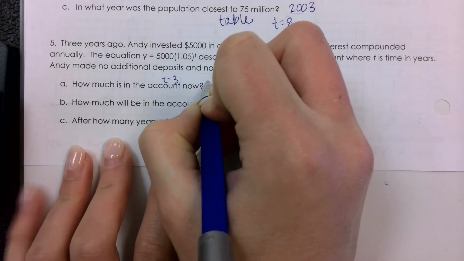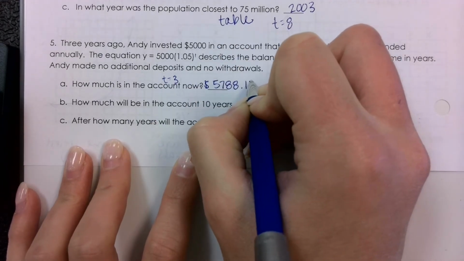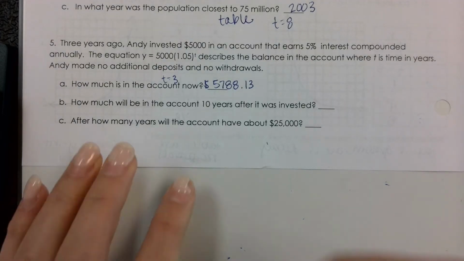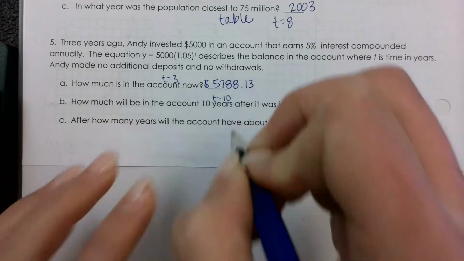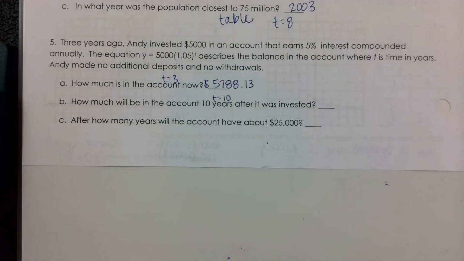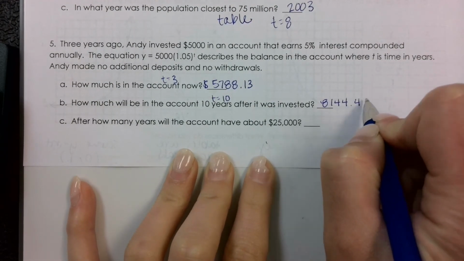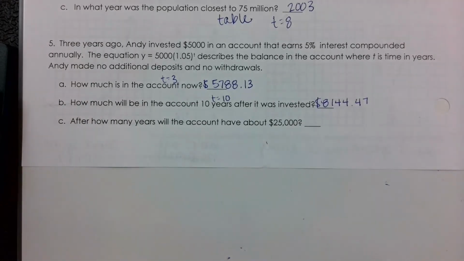How many places should we go? 2, because it's money. How much is going to be there after 10 years? What are you going to do? Plug in 10. So t equals 10 this time. Plug that in. What do we get there? 8,000.